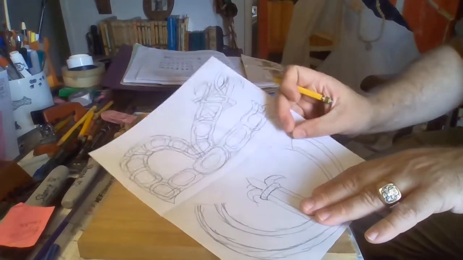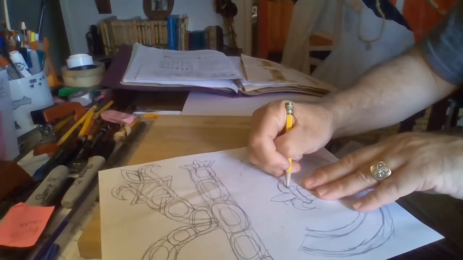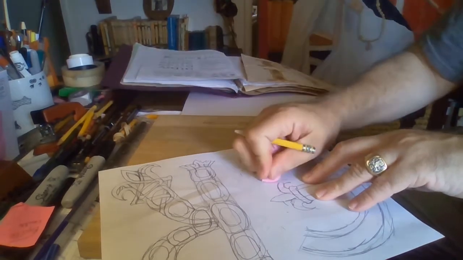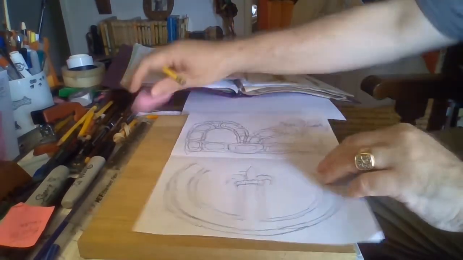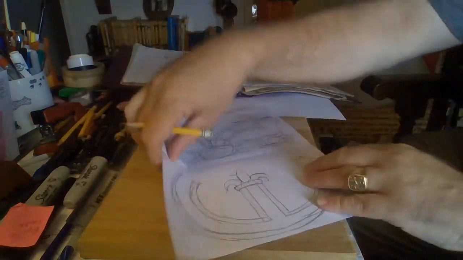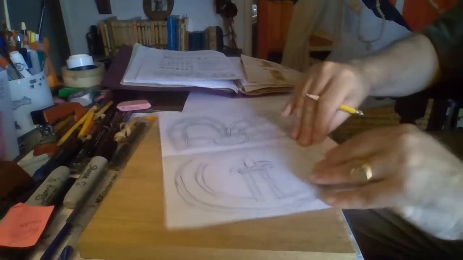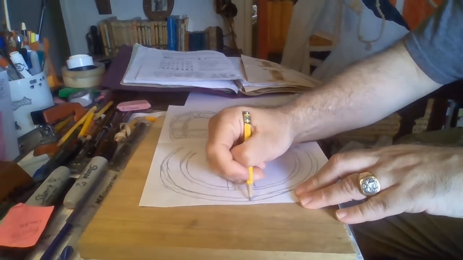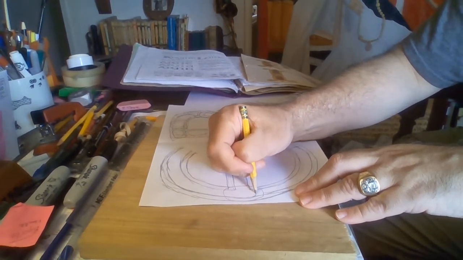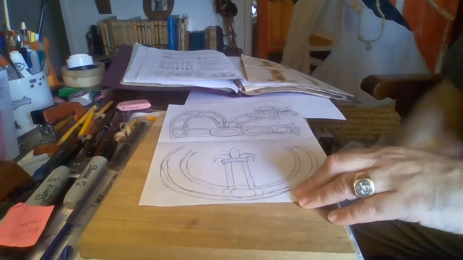So here it is. There's my knot. I don't like this curve here. Let's fix that up. There we go. You guys see that? So I already did the R. Okay. Now I'm going to do my knotted letters. I'm going to probably just do one here. There we go. It's a donut. Okay, cool.